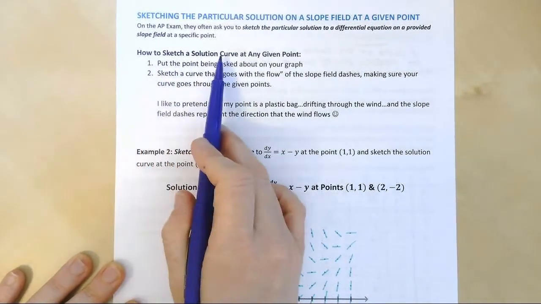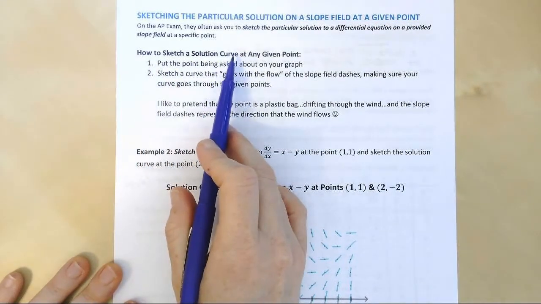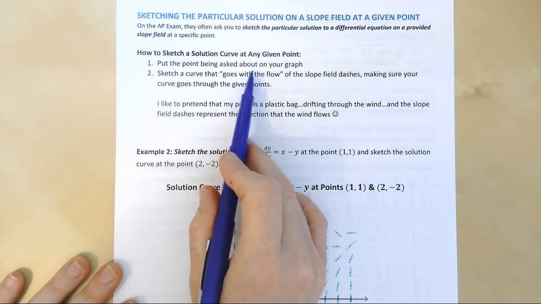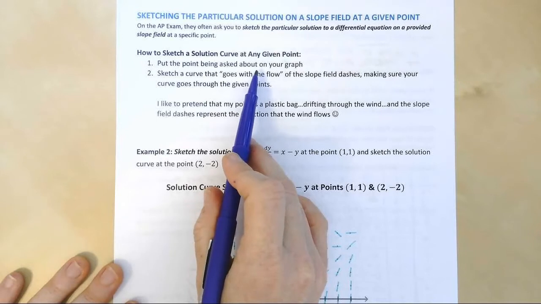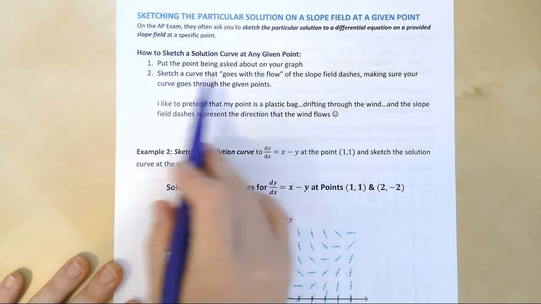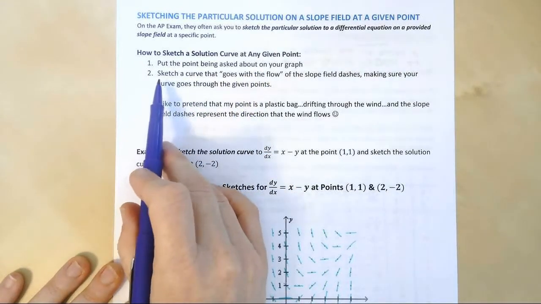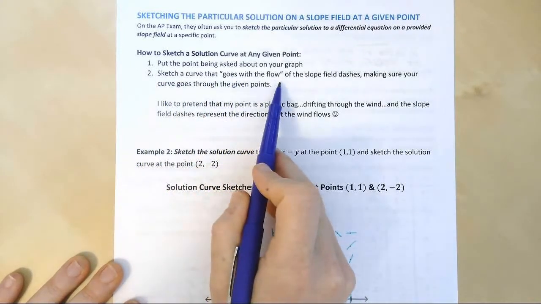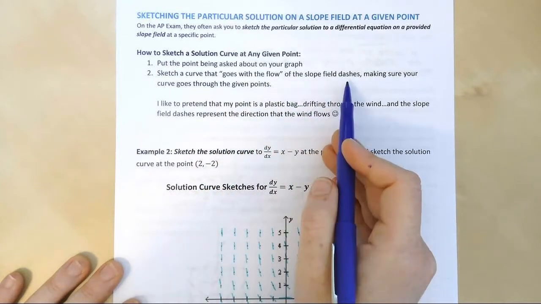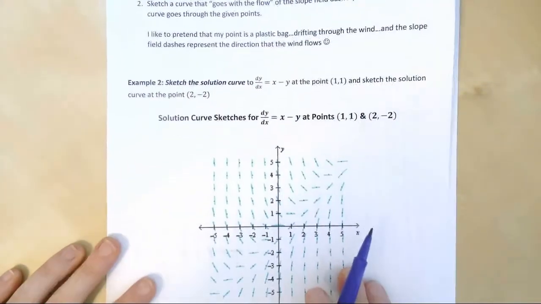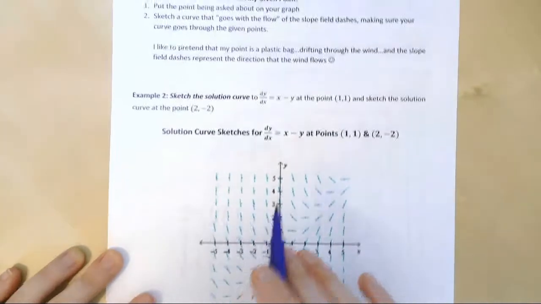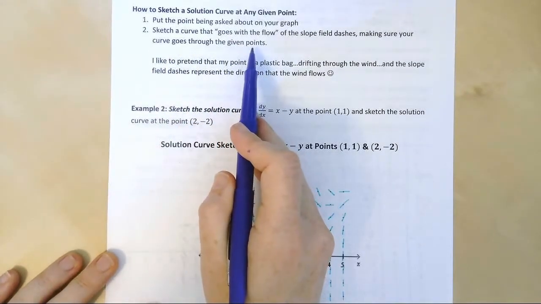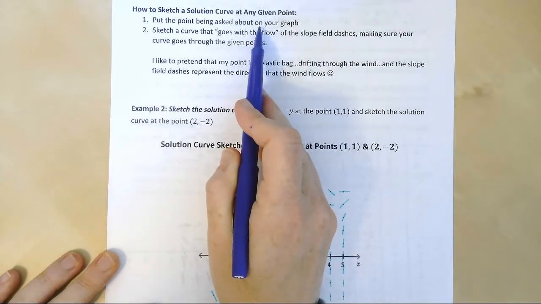When you're sketching a solution curve or a particular solution, you're going to put the point being asked about on your graph. Make sure that you actually label the point on that graph. They gave you a point, put it on there. That should be free, like a freebie. And then two, sketch a curve that goes with the flow, like goes with the flow of the slope field dashes. So this is our flow. And then make sure that your curve goes through the point that you were given and the point that you put on your graph.